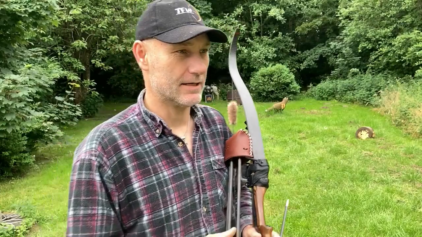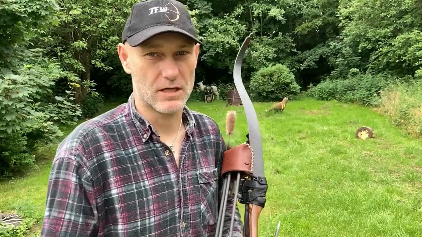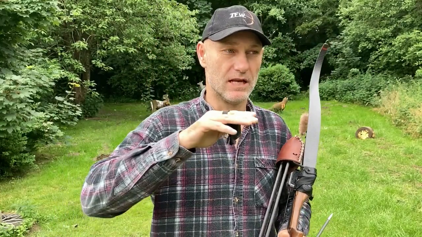Today we are going to talk about the trajectory of the arrow, and the light arrow versus the heavy arrow. When folks are talking about the light arrow, they often say that the light arrow delivers the flattest trajectory all the way out to the target.